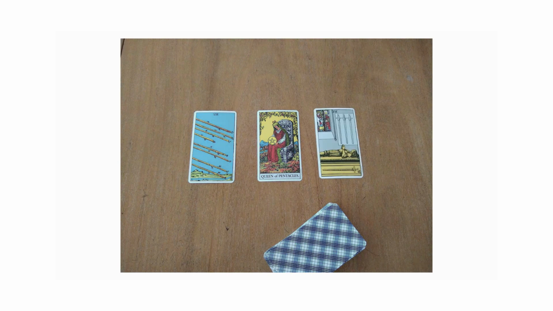So card 1 will represent the past or the context, and we laid the 8 of Wands. Card 2 will represent the present or the focus, and we laid the Queen of Pentacles. And card 3 will be the future or the outcome. For this spread, we pulled the 4 of Swords.